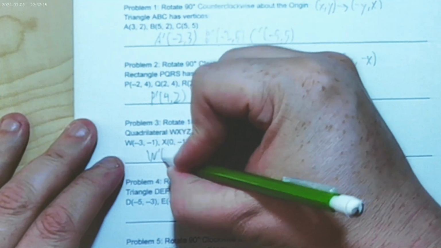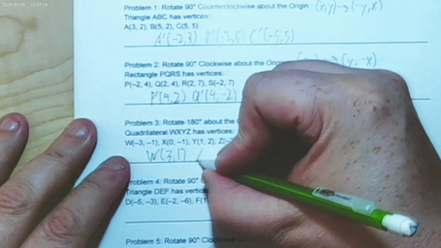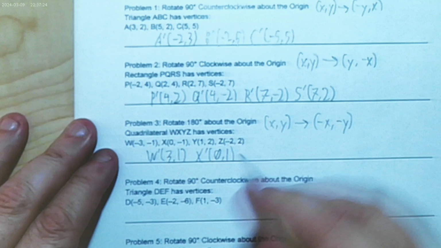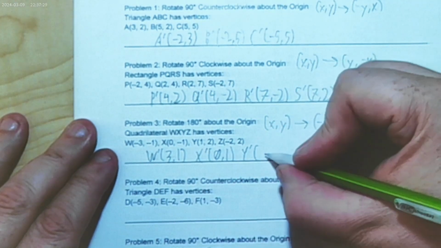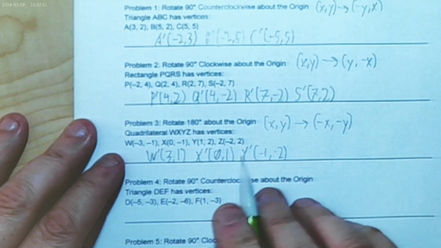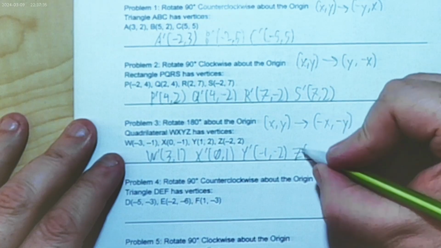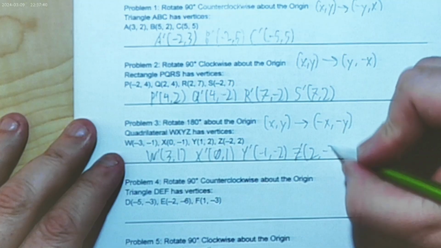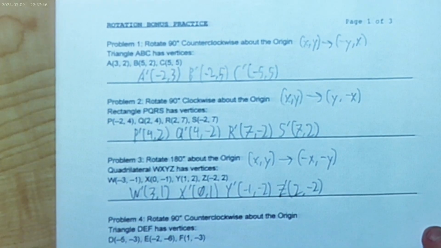So let's go with W prime: negative 3, negative 1, and 3, 1. X prime: 0, negative 1, and 0, 1. Y prime: 1, 2, and negative 1, negative 2. And then Z, negative 2, 2. Well, Z is trying to throw me a curveball here, but that's okay. That becomes 2, negative 2. That's how you do it. That is 180 degrees about the origin.